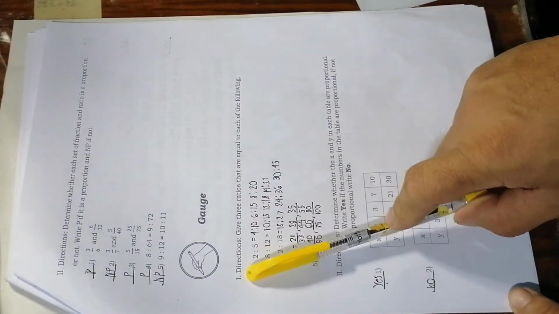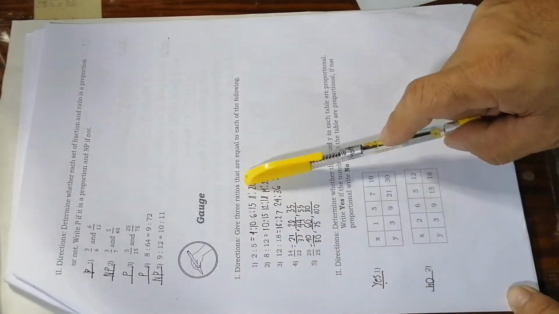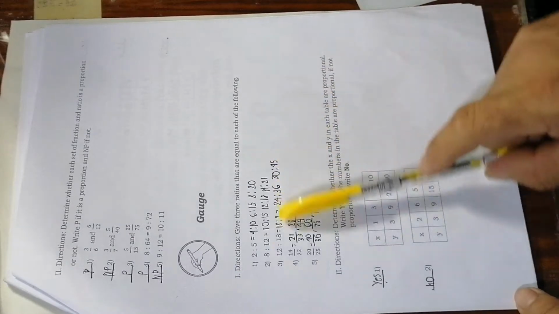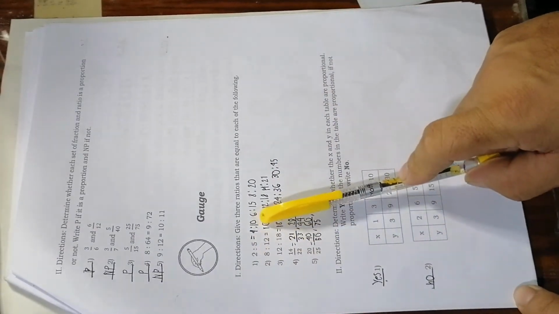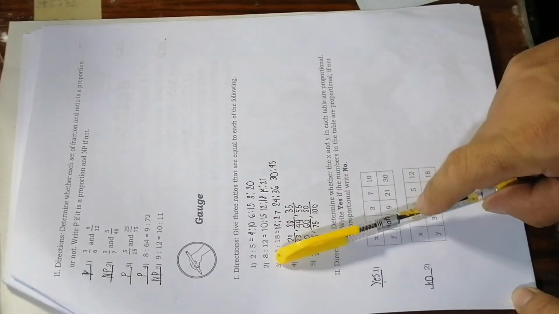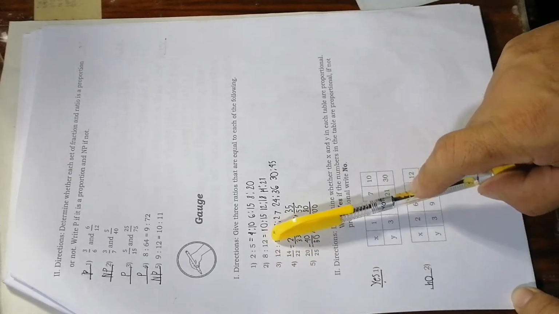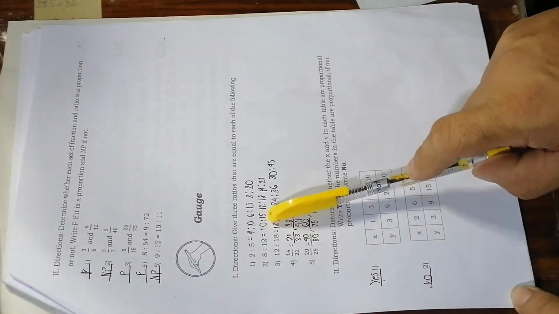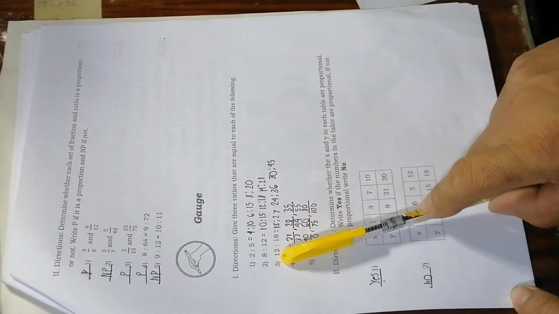So direction, give the ratios that are equal to each of the following. So 2:5 equals 4:10, or 6:15, or 8:20. Number 2, 8:12 equals 10:15, 12:18, or 14:21.